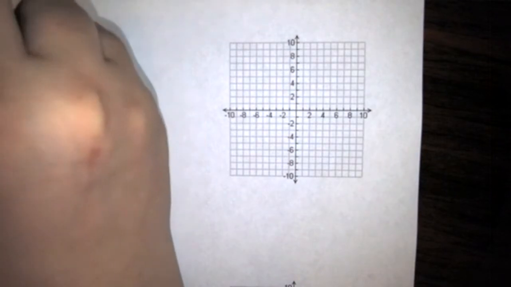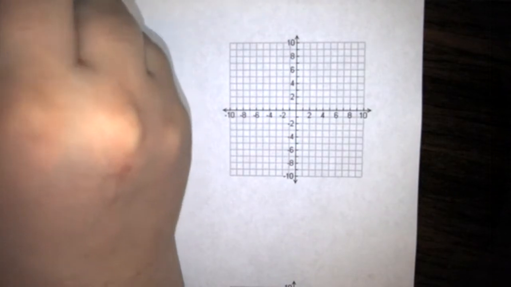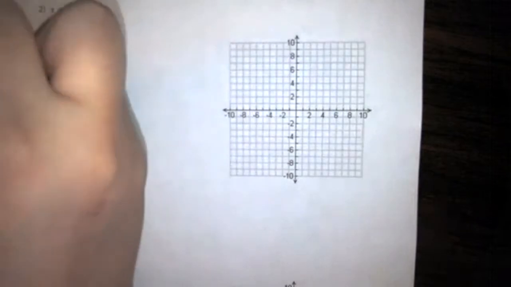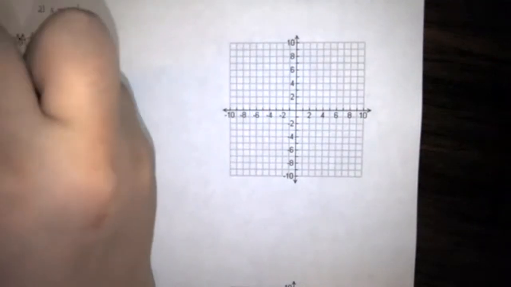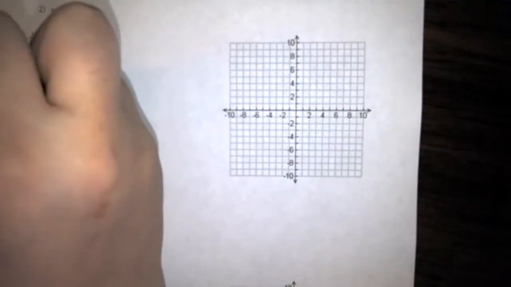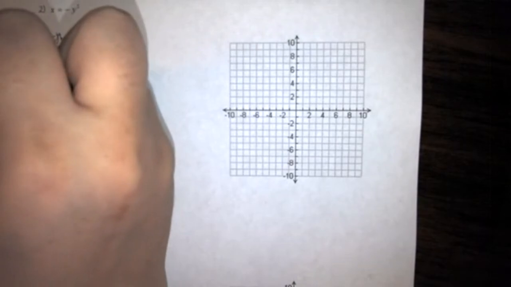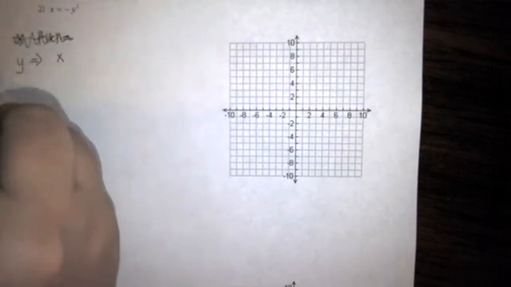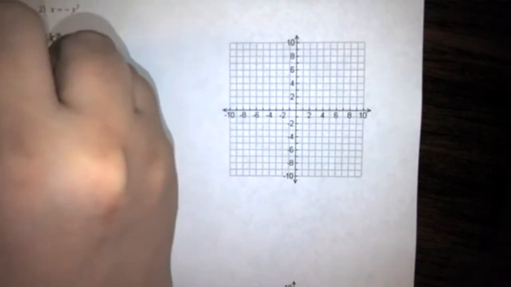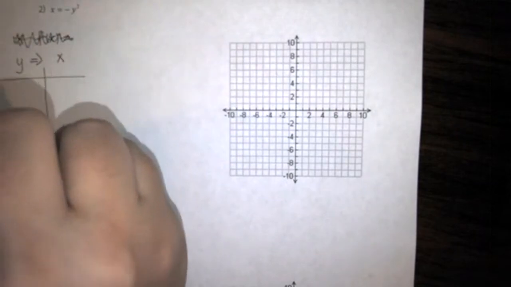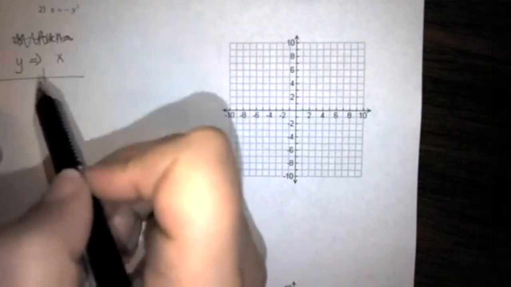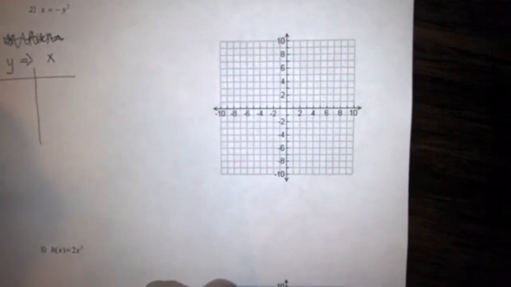Let's see. No, that's not going to be the easiest way. In this case, what we're going to do is choose y values in order to get your x value. Okay. So we're going to create this table a little bit differently, and here we're going to choose y values to dictate the x. Okay, so sorry about that.